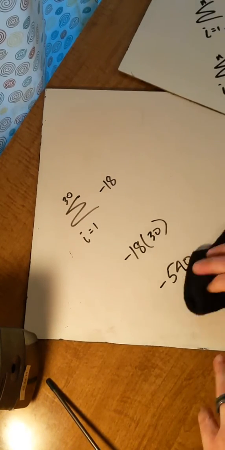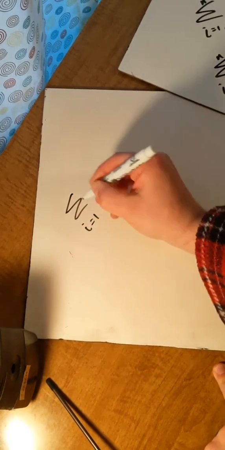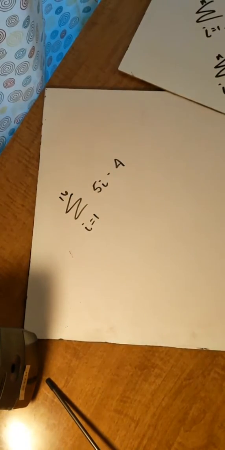Okay. Next one here. All right, we got the summation of 5i minus 4, from i equals 1 to 16. Okay. So kind of like the one problem we did. So first we got the 5i.